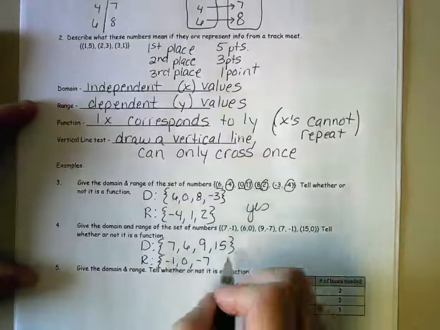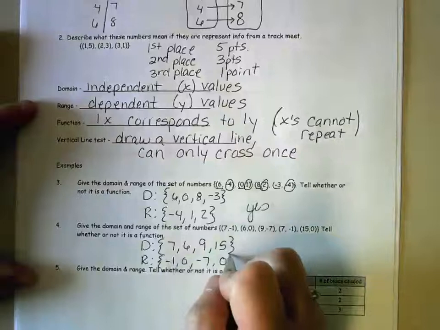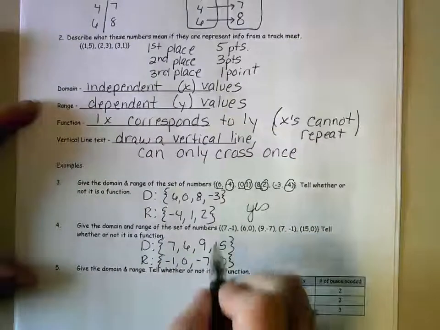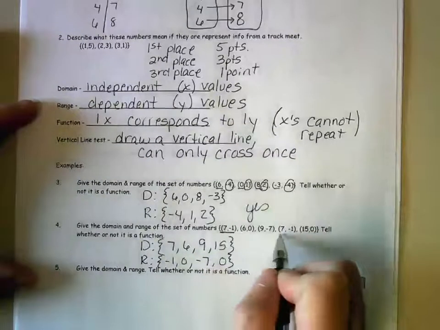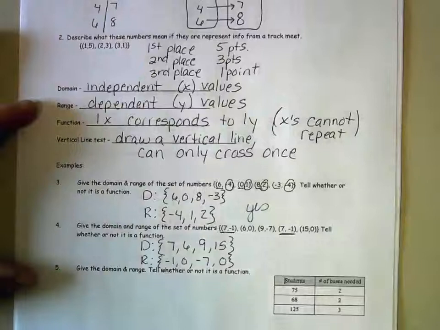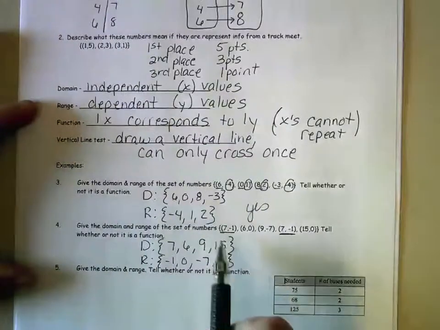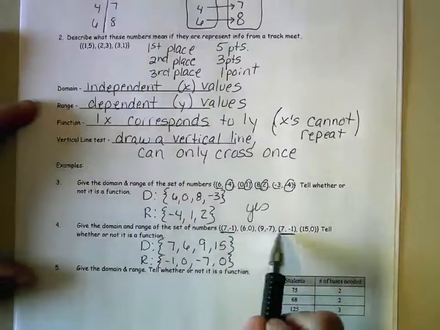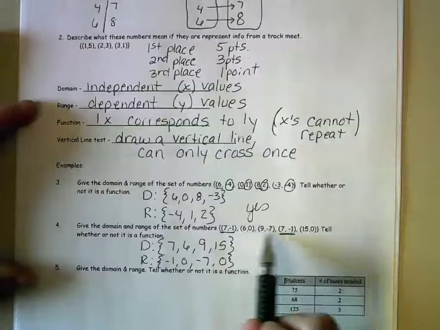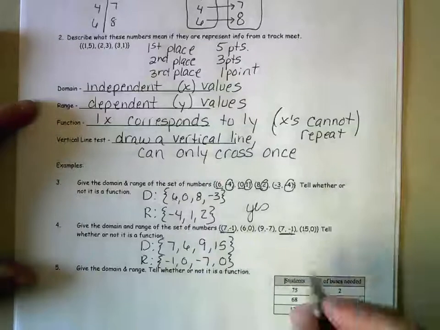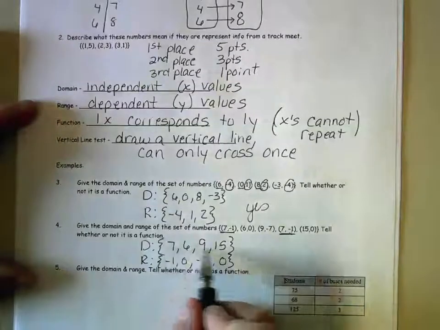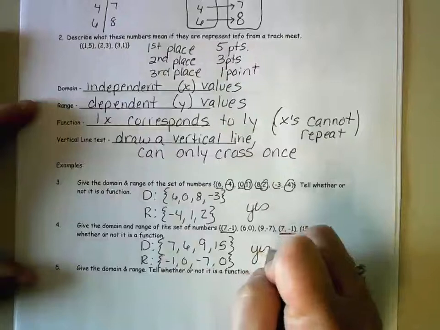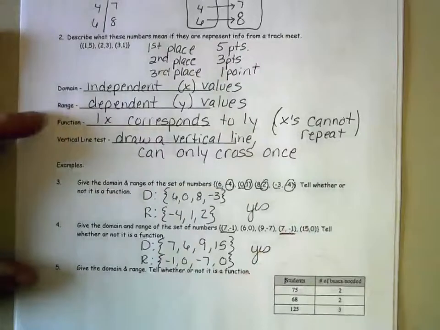We already have -1 and 0. These two are actually the same point. So the 7 repeats, but it graphs with the same -1. So no other x repeats, so that is also a function.